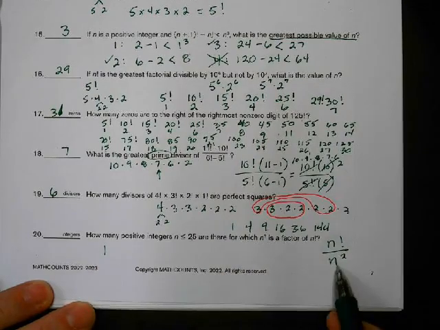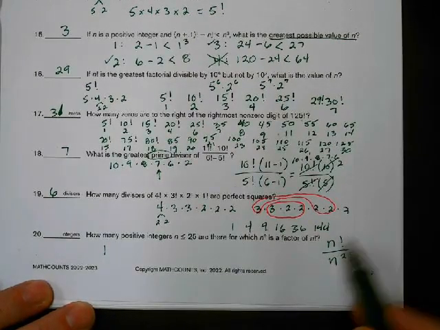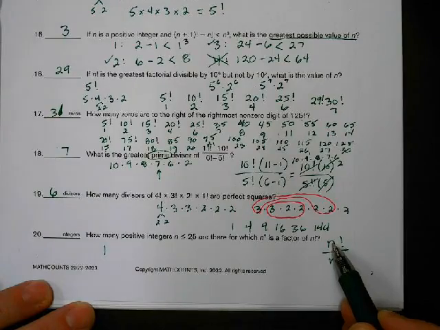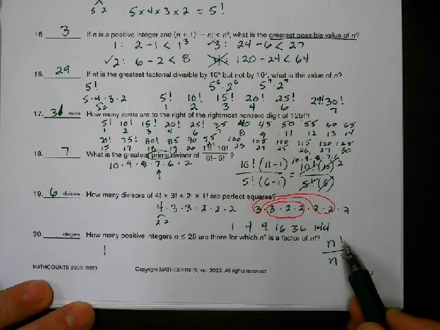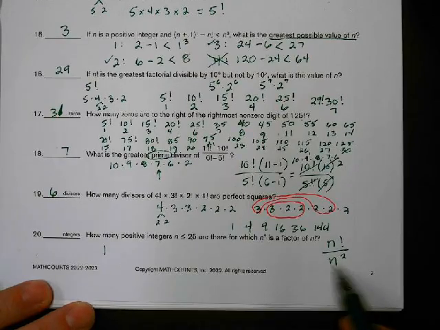2 is not going to work. 2 over 2 squared, there's too many 2s down here. So 2 doesn't work. 3 does not work because we've got 3 times 2 times 1, and then this one has two 3s on the bottom, so that's not going to work. In fact, all of our prime numbers are not going to work.